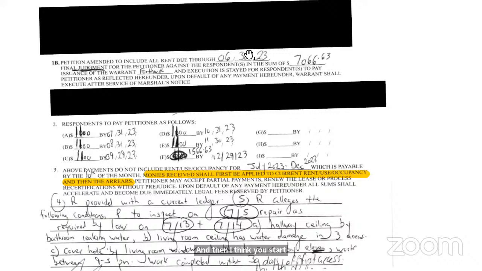Okay, yes. So this is a non-payment stipulation, which details what previously was mentioned about due dates for paying back rent, due dates for paying current rent. It also covers repairs, rent ledgers, lease renewal, recertification, and other interesting things. I don't know if you're able to see this, but it says petition amended to include all rent through June 30, judgment in the amount of $7,000.